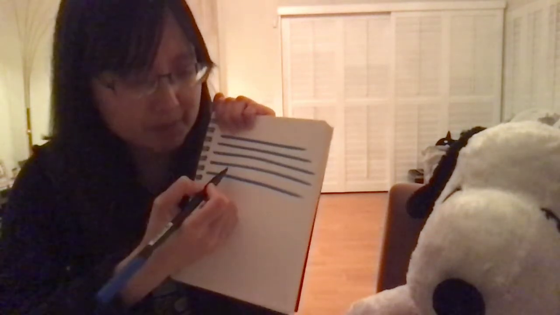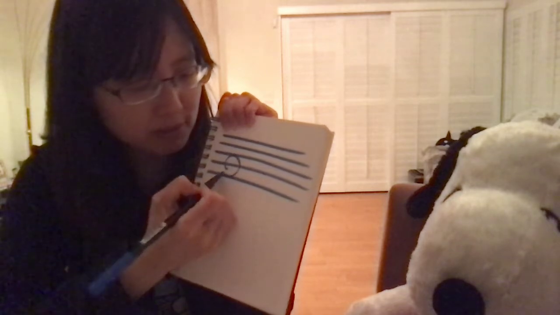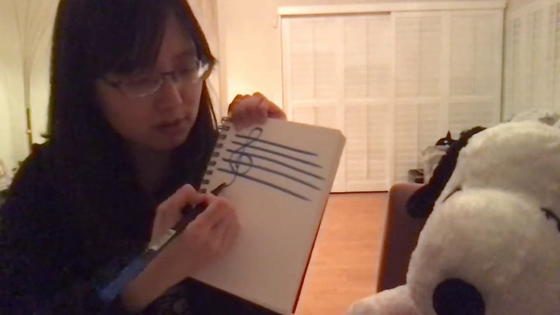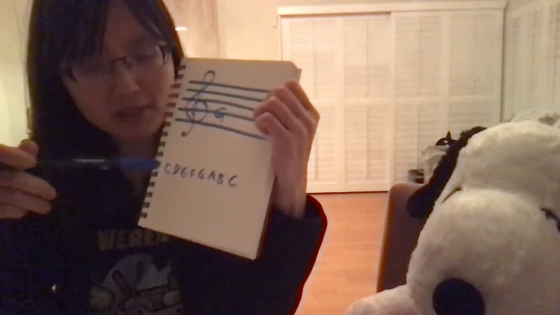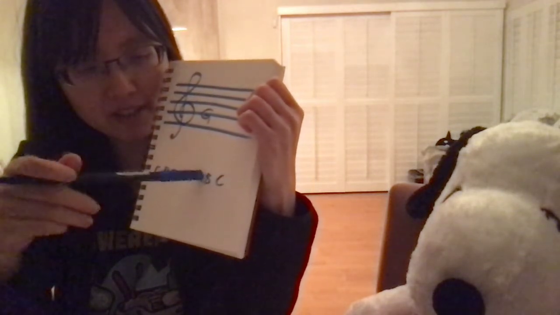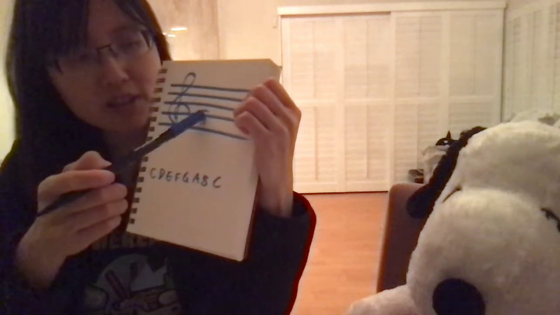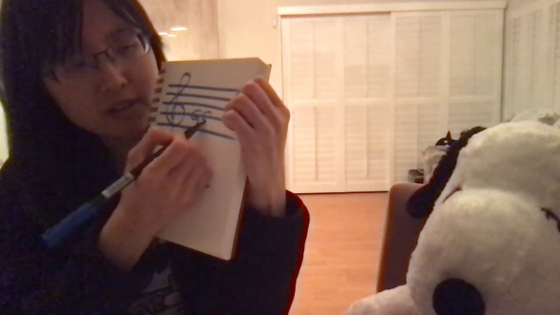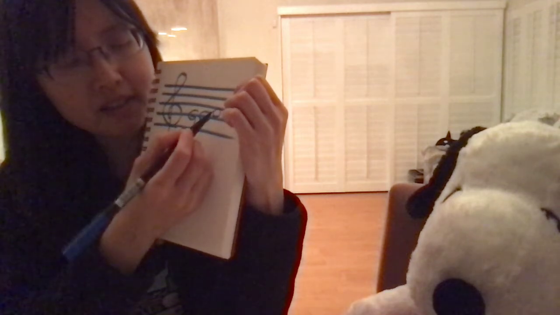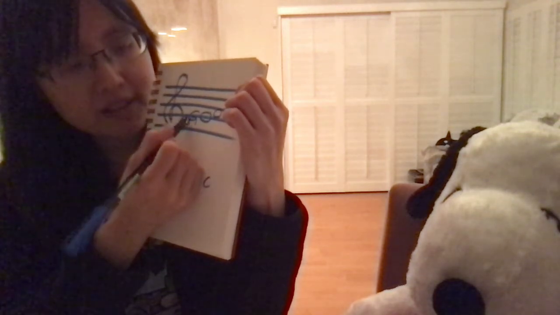And treble clef, the most important thing about a treble clef is where this circular thing is. That's where G is. This is G. Okay, so I think most of us already know the note names that we have are C, D, E, F, G, A, B, C. So this is G, then that makes this an A, that makes this an F. Okay.